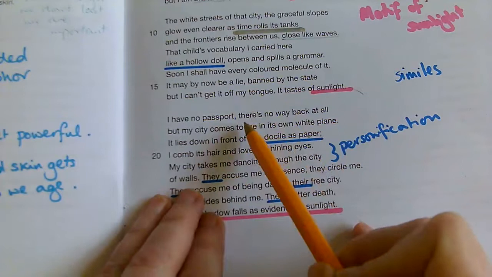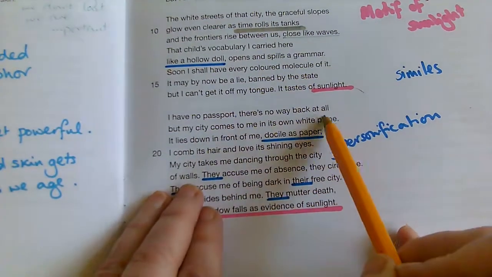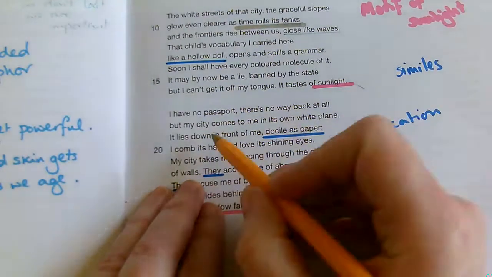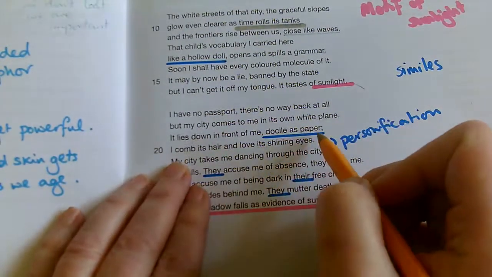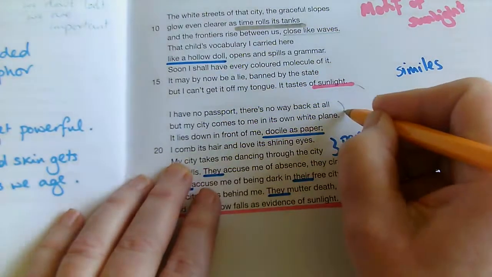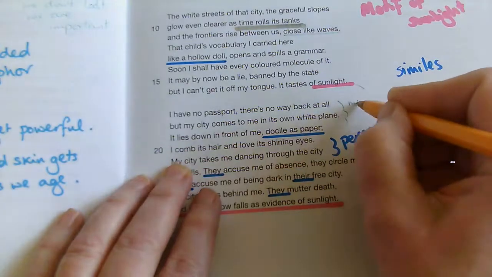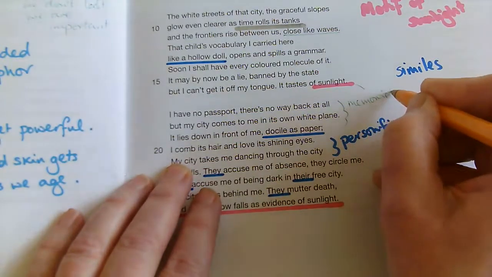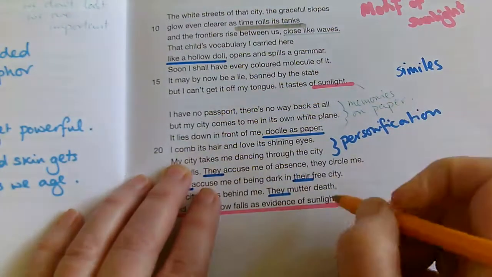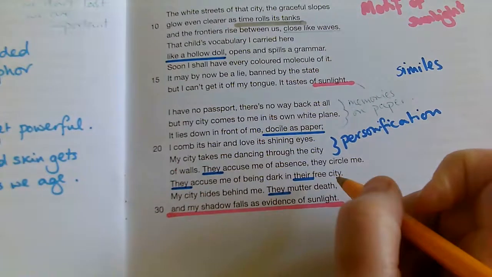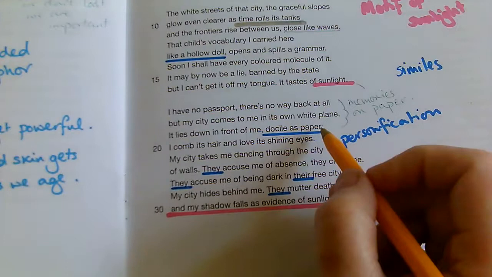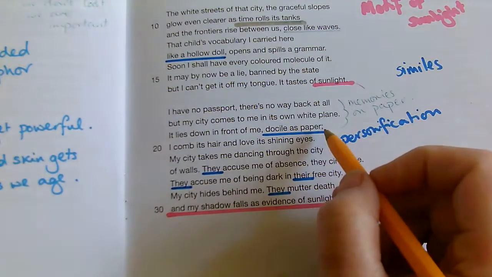I have no passport. There's no way back at all, but my city comes to me in its own white plane. It lies down in front of me, docile as paper. Okay, so we have another simile here, comparing the city and memories to paper. Now, these memories could be photographs. These memories could be diary entries, anything she's written, or she's saying that she can touch those memories. She can remember them any time she likes, and they don't change.